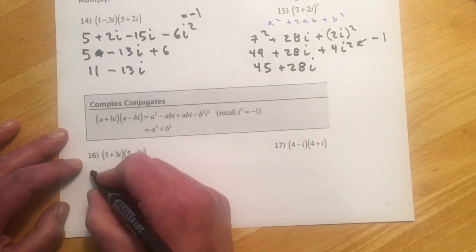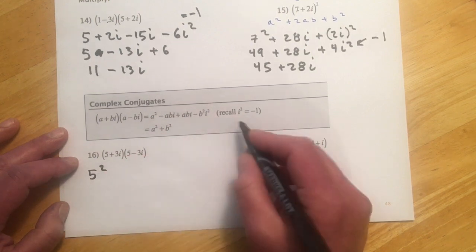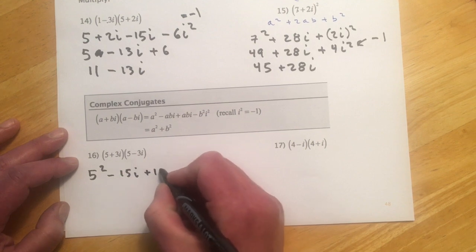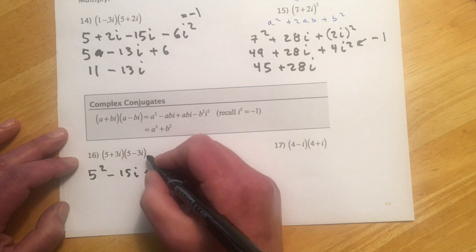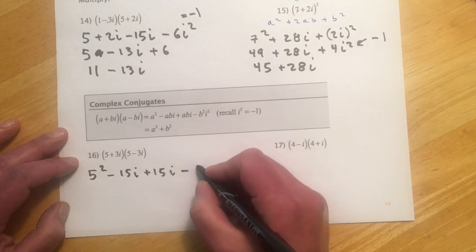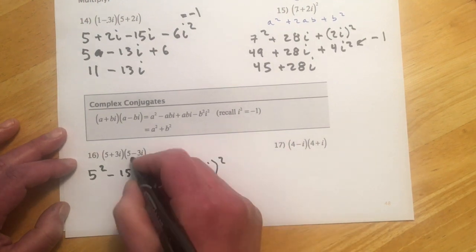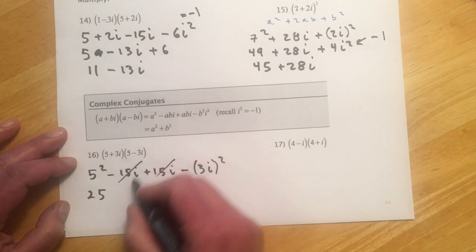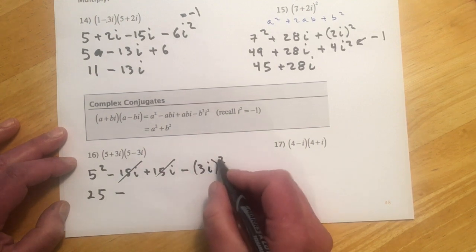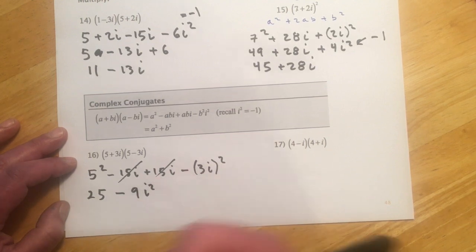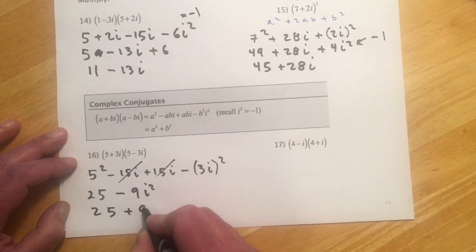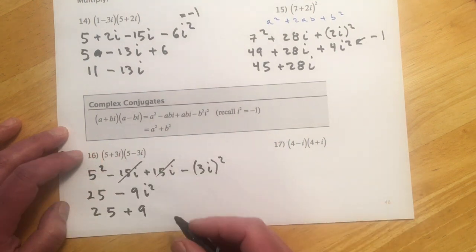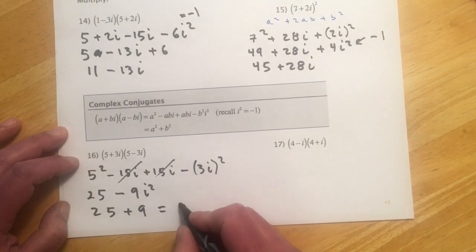So if I did the FOIL, I'd get 5 times 5. I'm going to write that as 5 squared for a second just to make it look like the thing I'll do in a minute. On the outside, I'm going to get minus 15i. On the inside, I get plus 15i. And on the end, I get 3i times 3i. So I'm just going to write that as mixed signs, so minus 3i, quantity squared. So these cancel, and then this is going to be 25, so that was my a squared, and then 3 squared would be 9i squared, but i squared is -1, so that flips the sign to plus 9. My a squared was 5. B, notice that b isn't 3i, b is actually just the 3. And so that gets me this 9 down here, and then adding together makes 34.